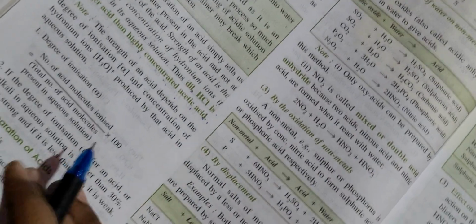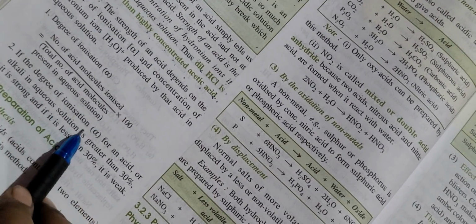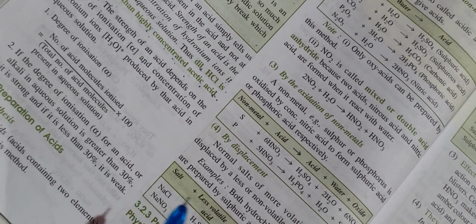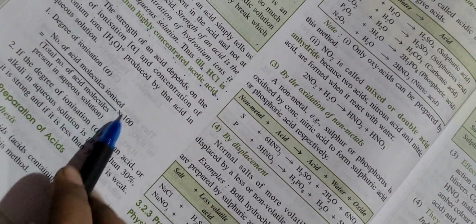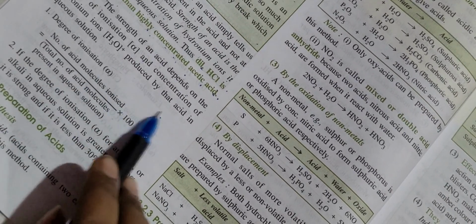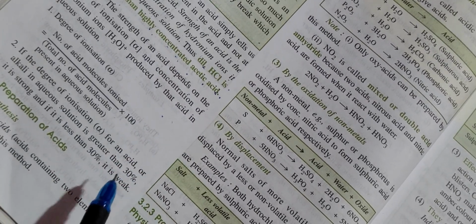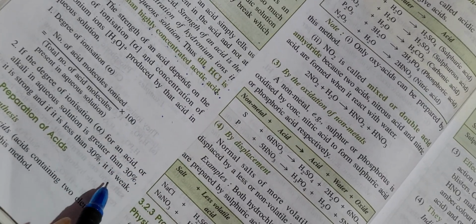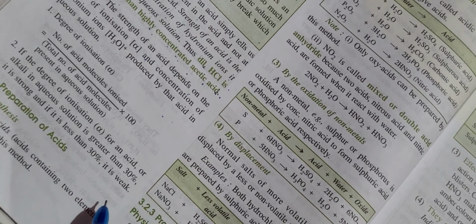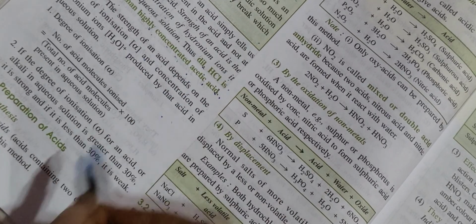One more thing to say here is that if the degree of ionization of an acid or a base is more than 30%, meaning when you are calculating this value and if you get the value more than 30%, then it is generally considered to be a stronger acid, and if the value is found to be less than 30%, then it is considered to be a weak acid. I hope this concept is clear.